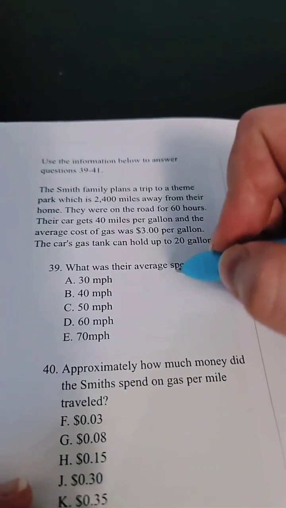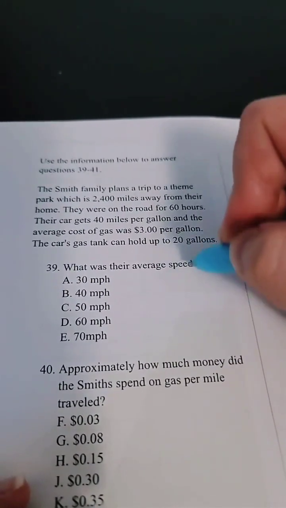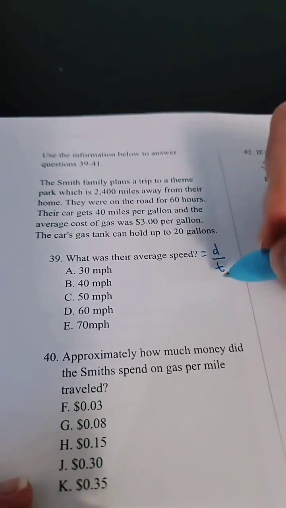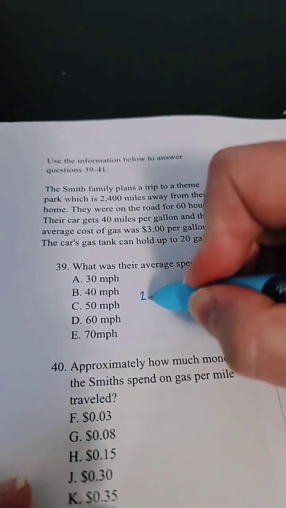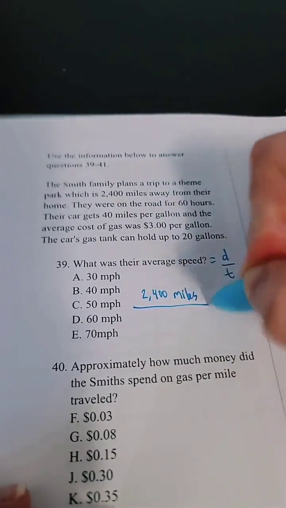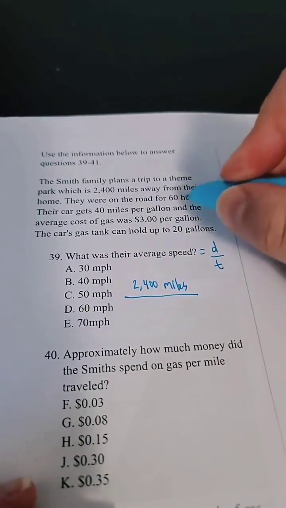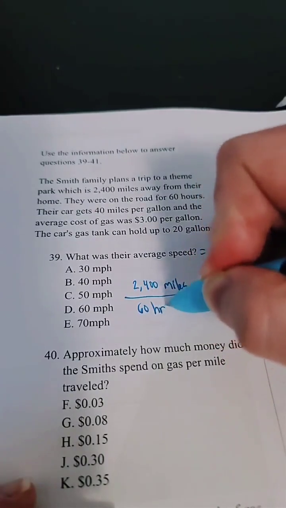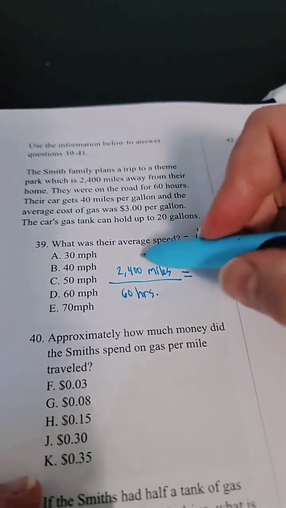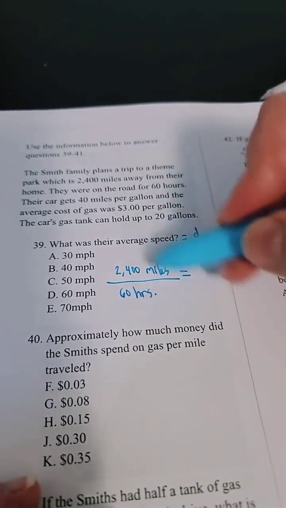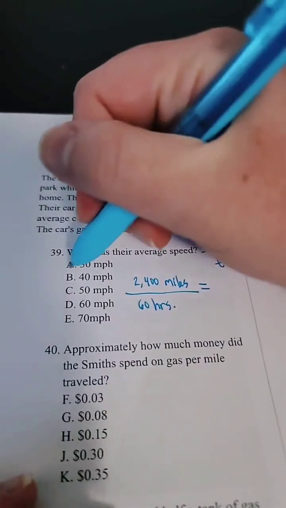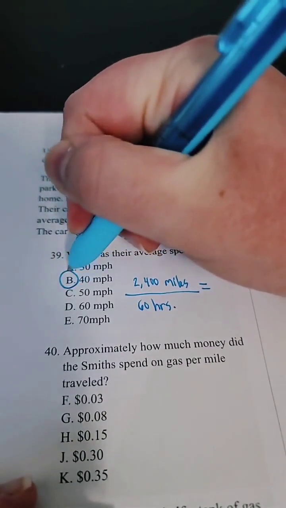Speed is going to be the distance divided by the time. So the distance is 2,400 miles over the time, which is 60 hours. So this is just 2,400 divided by 60, and we would have miles per hour. When we do that, we get 40, so it would be B, 40 miles per hour.